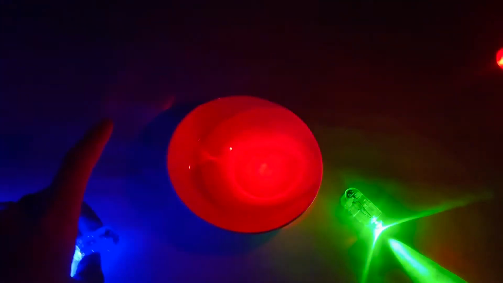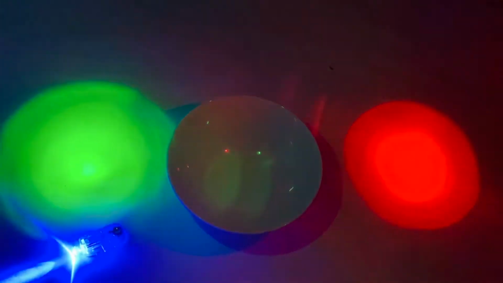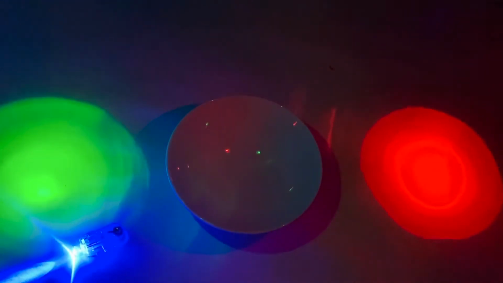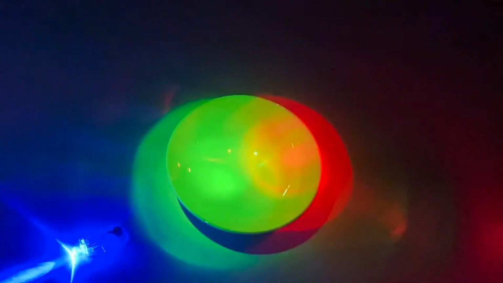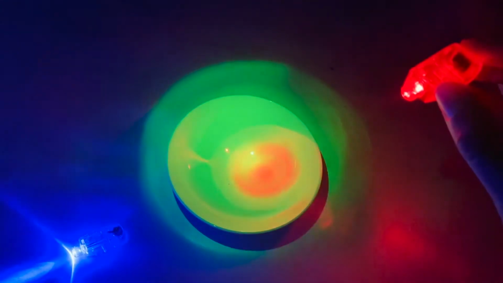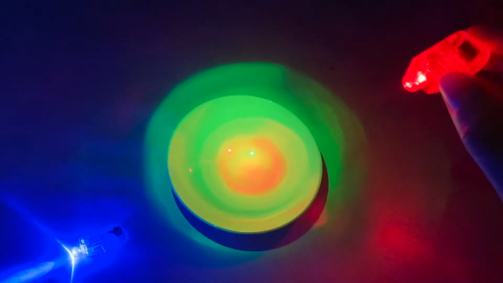Now let's trade out our blue and pick up our green. So now we're combining red and green light. What color do you think we're going to get when we combine red and green? Let's move them together. And let's try to get the exact right proportion. Do you see how the edges of the bowl have now turned yellow?